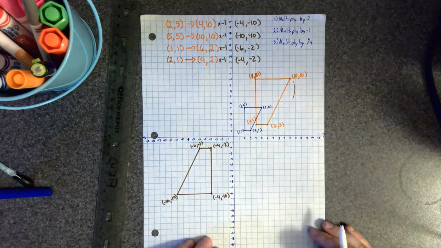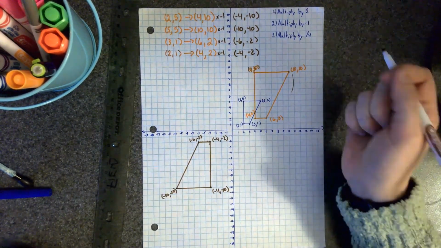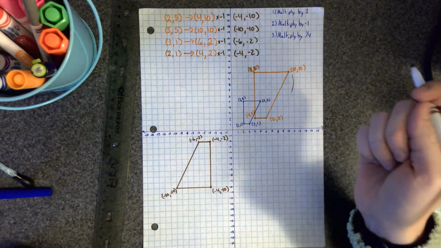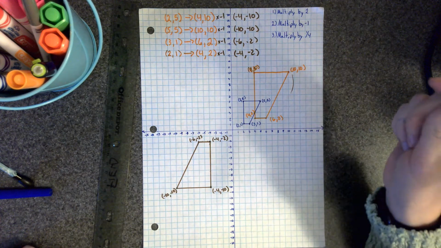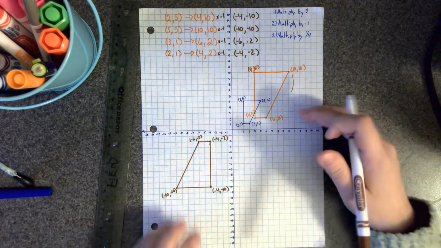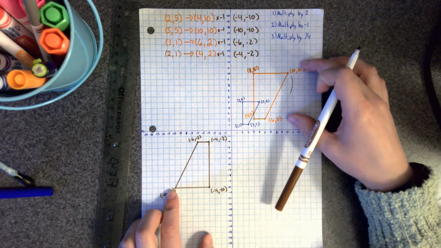Okay, so let's see. If you said that the shape was going to flip, you would be correct. If you said the shape was going to move quadrants, you would also have been correct. Even if you said the shape was going to stay the same size, you would have been correct. Because if you look at this, the orange and my brown shape, same exact size.